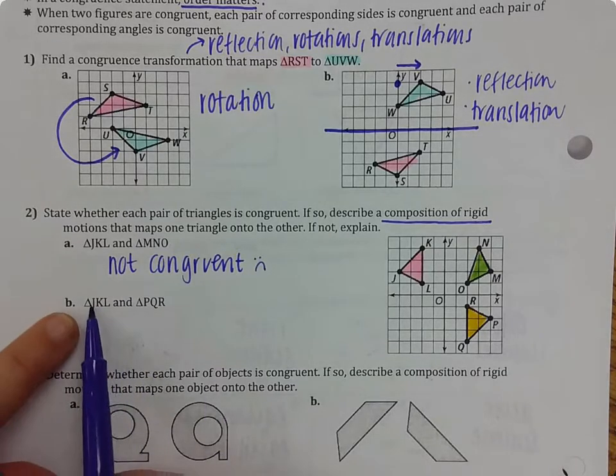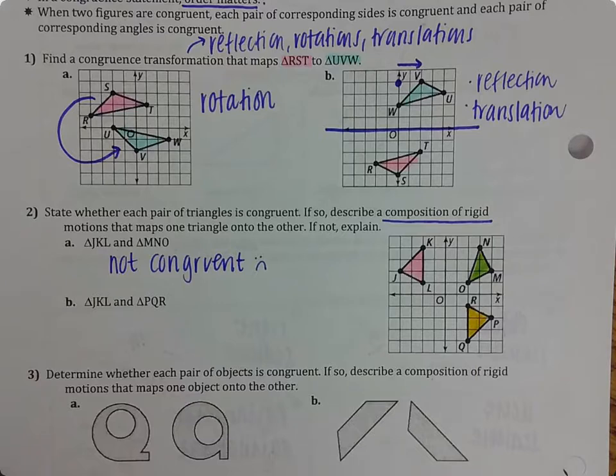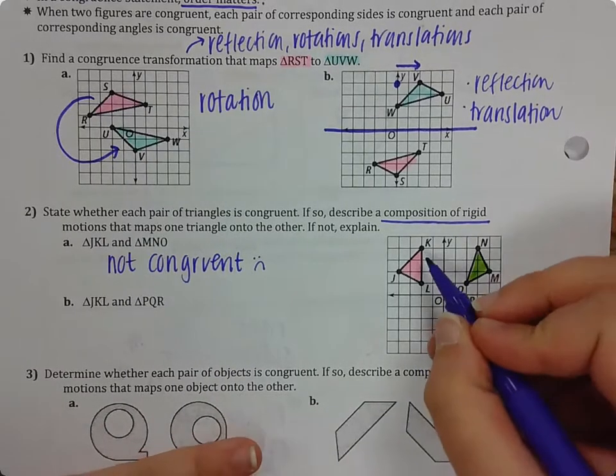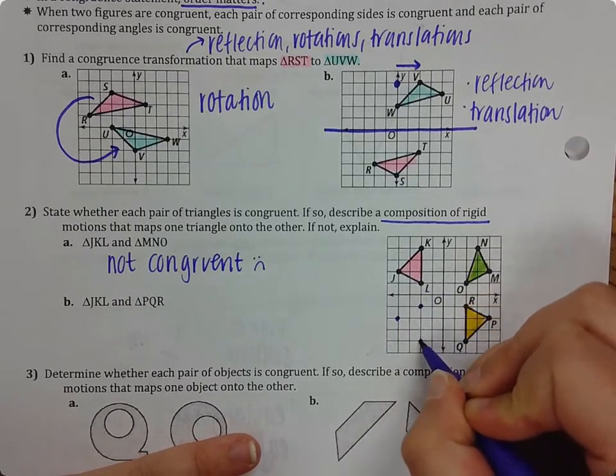But if we look at the pink to the yellow one, so pink to yellow, there may be a couple different types of motions that it could take us from pink to yellow. The one that kind of jumps out to me is if we reflected this across the x-axis, we would look something like this.